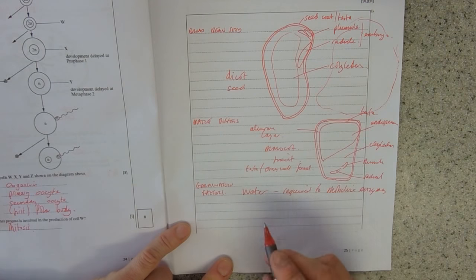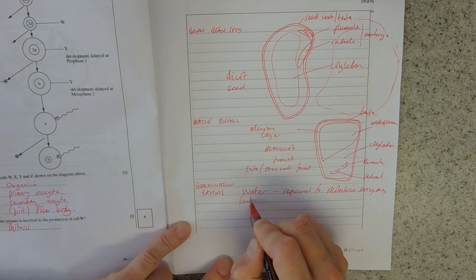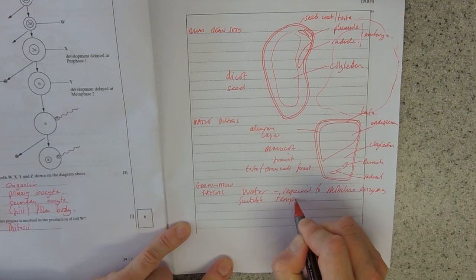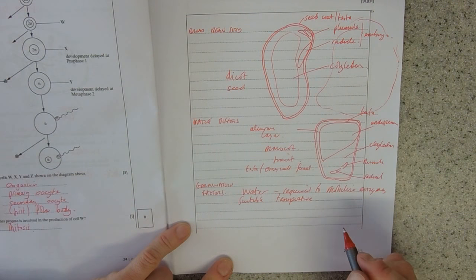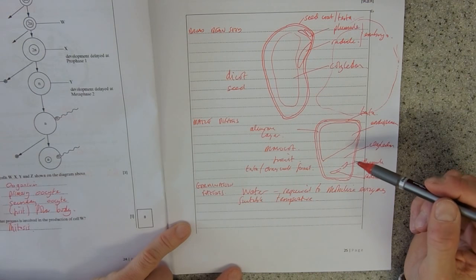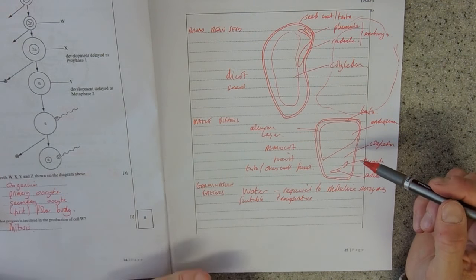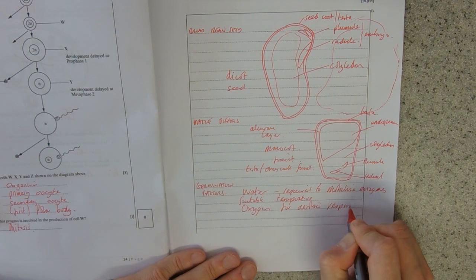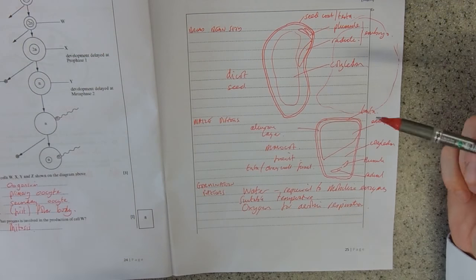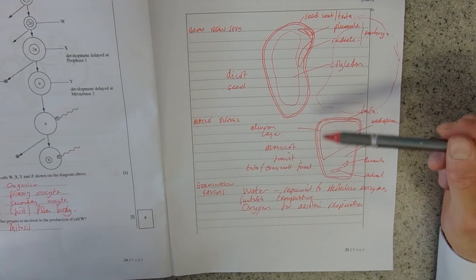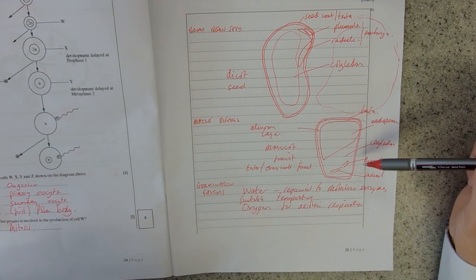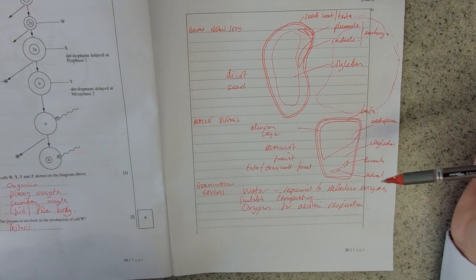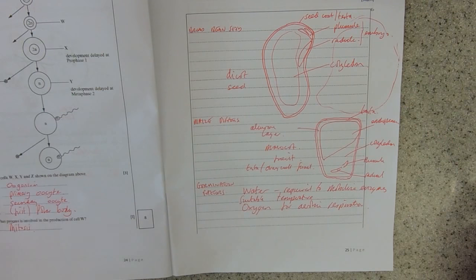We need the right temperature, so suitable temperature. This seed wants to grow at the right time of year when the conditions are going to be right for survival of the plant. And what else do we need? We need oxygen for aerobic respiration. If you're saying light, well, these would probably be dark to start with, underground, and then the light will be used by the new plant. So 9 marks for an essay on seeds.